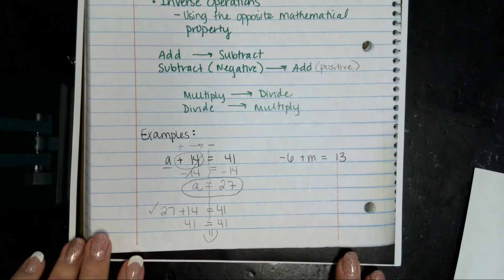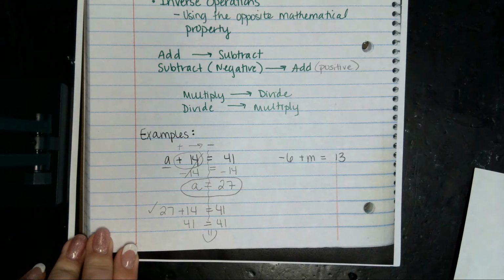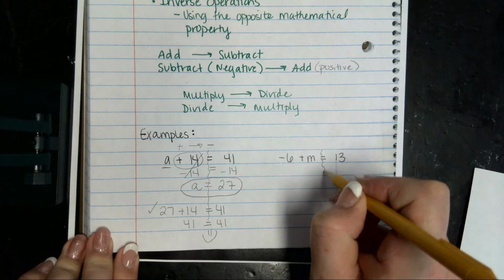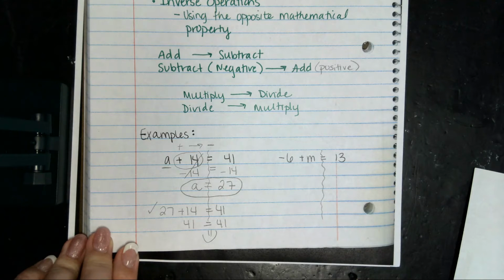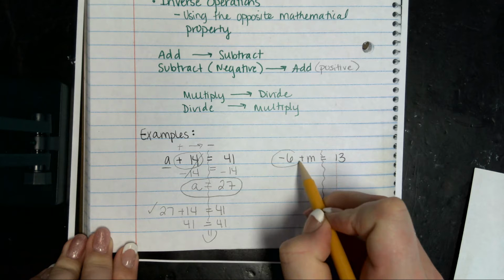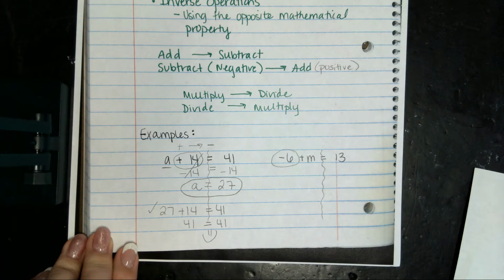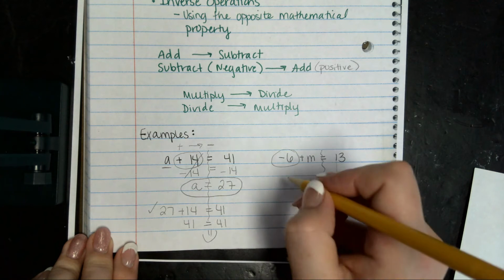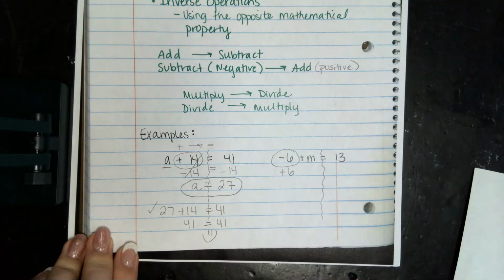Now for our next question, on our other side, we have -6 plus m equals 13. Once again, I'm going to draw a little squiggly sign so I know what is my extra number that I have to get rid of. Again, we want this to say m equals, because we want our variable to have a value. So here, our extra number is the -6. What's the opposite of a negative? It's a positive. You got it. So here I'm going to add 6 to get rid of it.